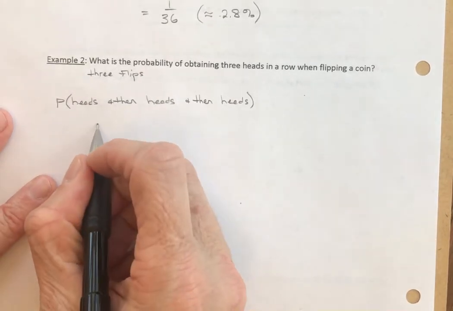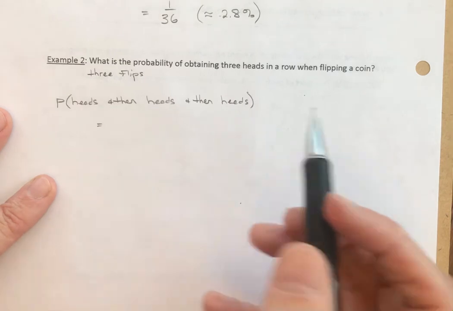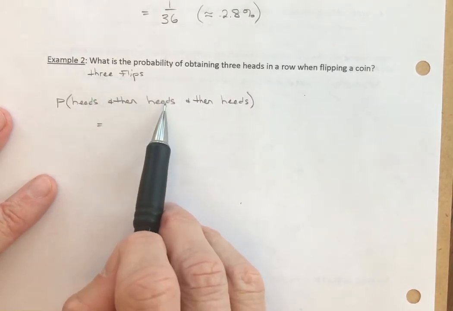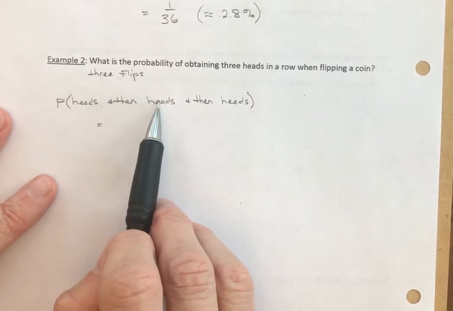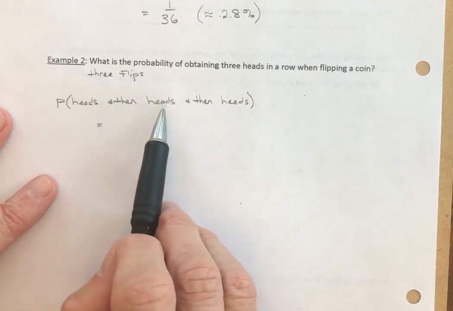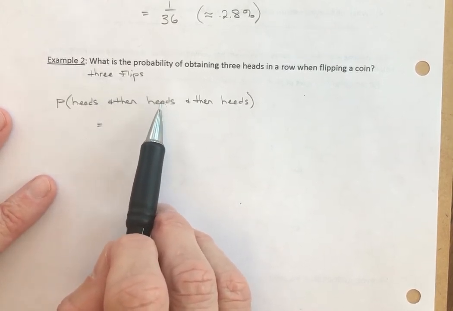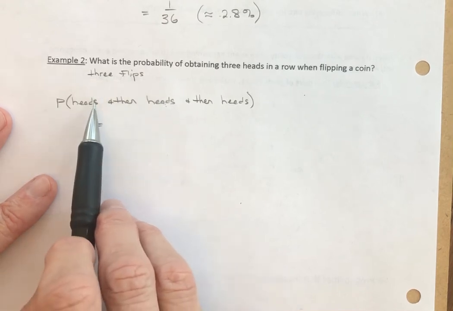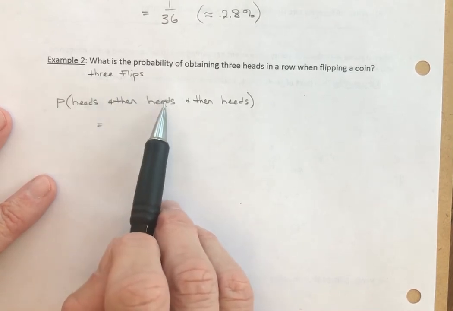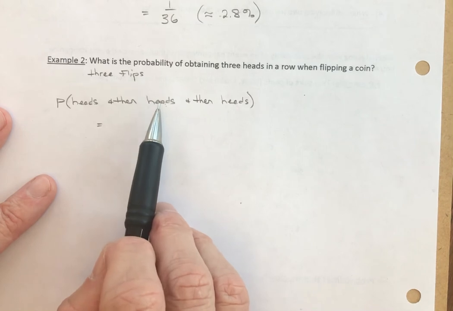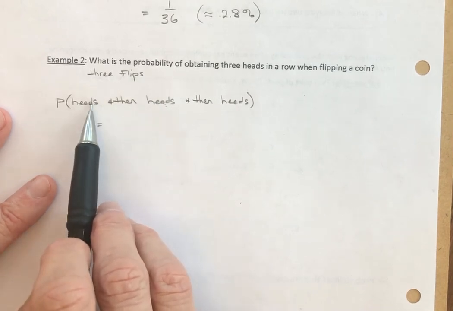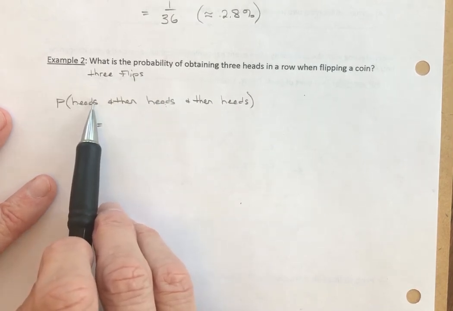Okay, well, this equals, let's first think, does the second flip depend on the first flip? Is the second flip independent? Yes, it is. The coin doesn't think, I flipped a head the first time, I better not flip a head the second time. The second flip has nothing to do with what happened the first time.